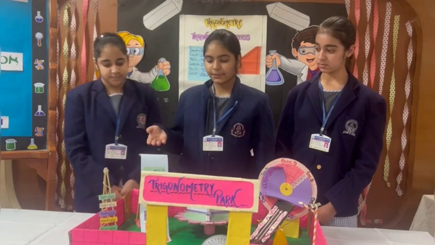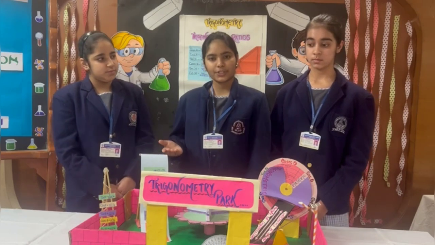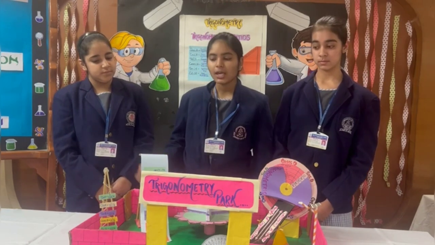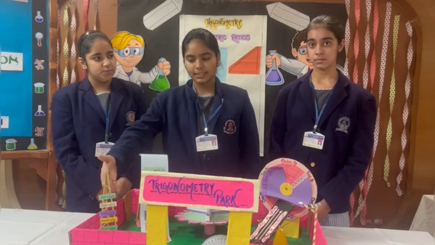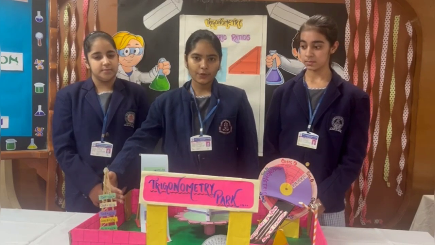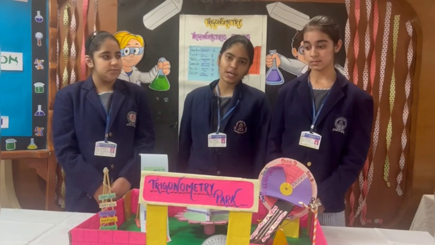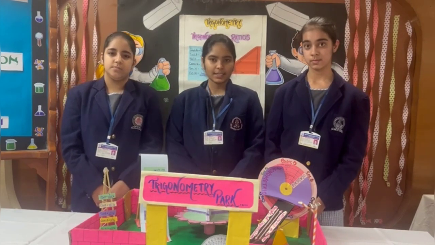We have a slide here which tells us the formulas of trigonometry, like sine theta is equal to opposite side upon hypotenuse, etc. We have a tower which tells us the reciprocal identities of trigonometry, like sine theta is reciprocal of cosec theta and cos theta is reciprocal of sec theta. And this was how we displayed our trigonometric aspects in our trigonometric park.